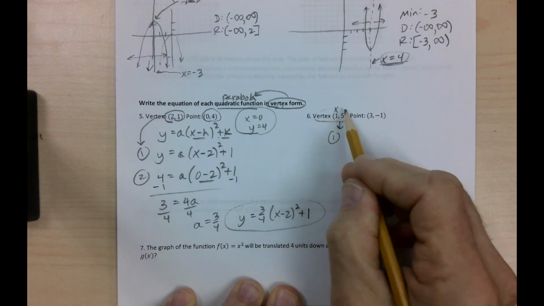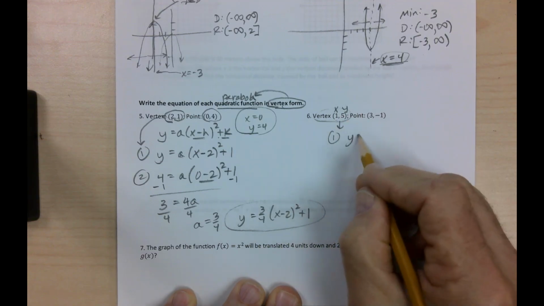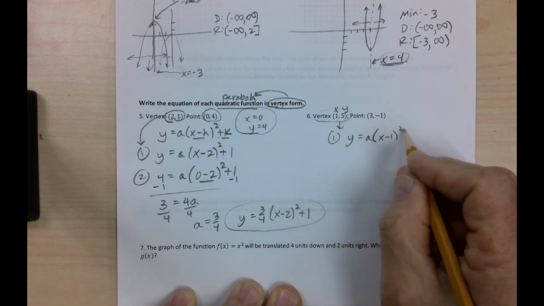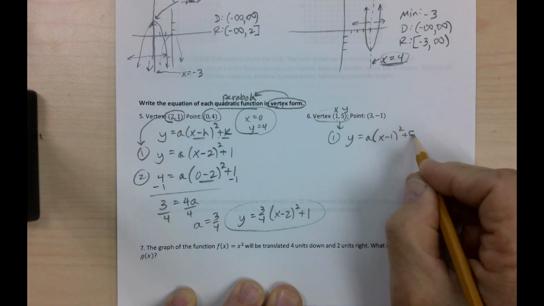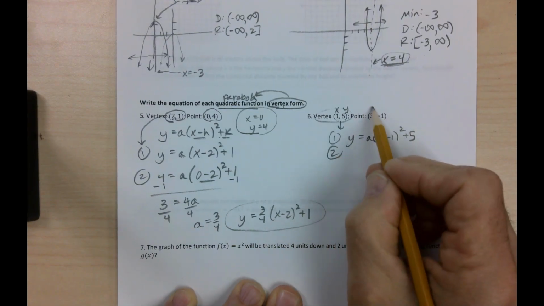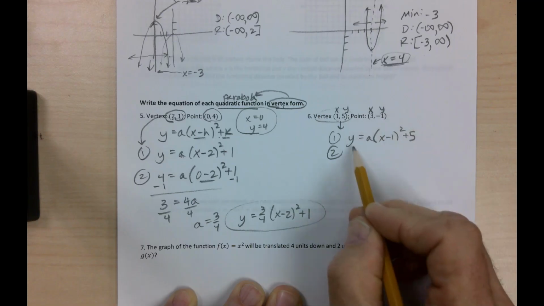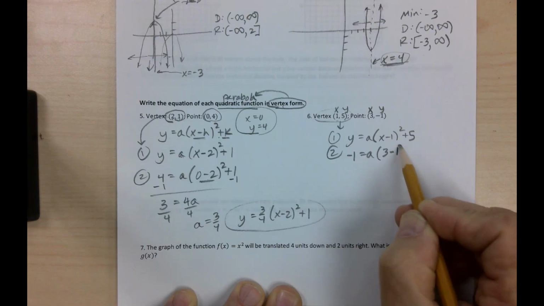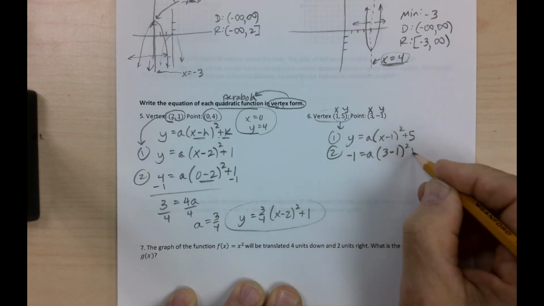This is my x adjustment, this is my y adjustment. So we start with this. Right 1 means minus 1, up 5 means plus 5. Now we're going to use this point that it goes through and plug it in. So negative 1 equals a times x minus 1, using that x squared plus 5.